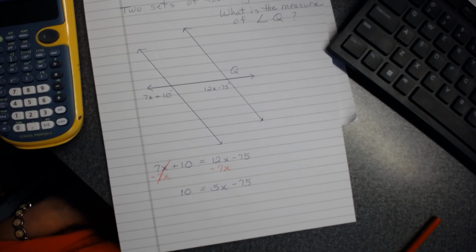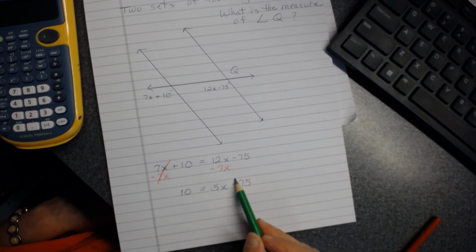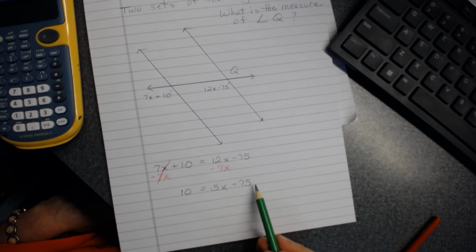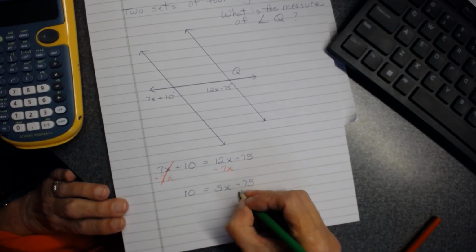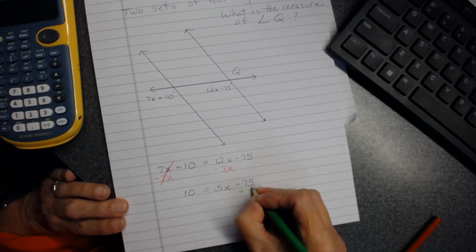Okay, so now I've got a negative 75 right here. It's a tag hanging on. I want to get rid of it. The opposite of a negative 75 would be a positive 75. That would put me at 0, wouldn't it, on my number line?